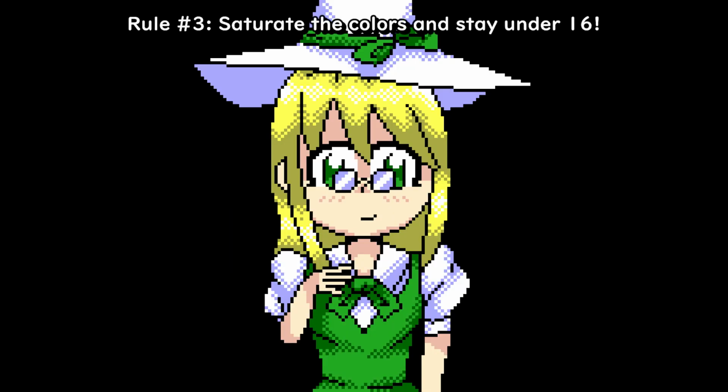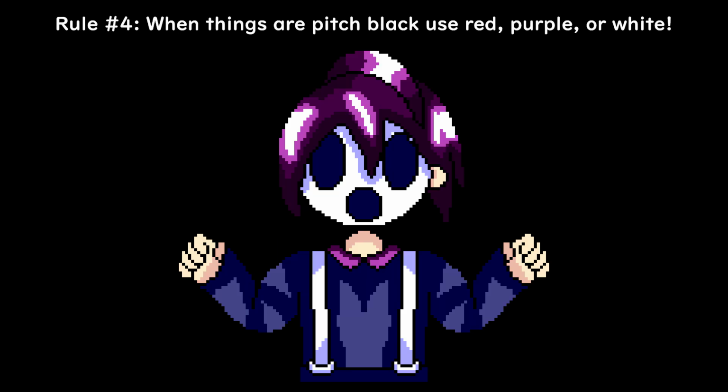The shading is generally saturated. Touhou Project is a super bright and colorful franchise, and the possibilities for characters are endless. Also, I recommend you stay under 16 colors, as that was the capability of the PC-98. The most common color he uses is black, and that's for things like outlines, but some objects are pitch black. To achieve shading for it, you will need to use red, purple, or white.